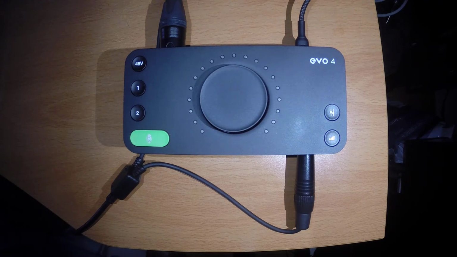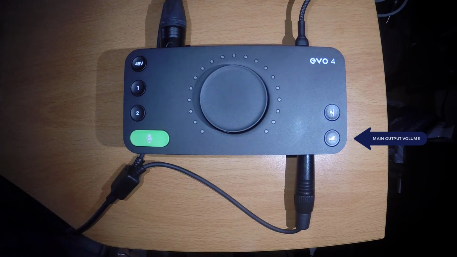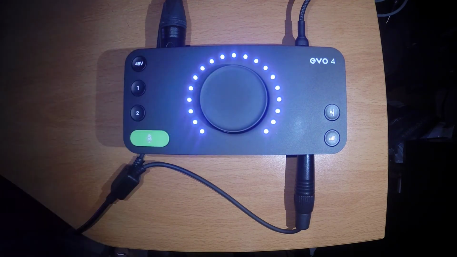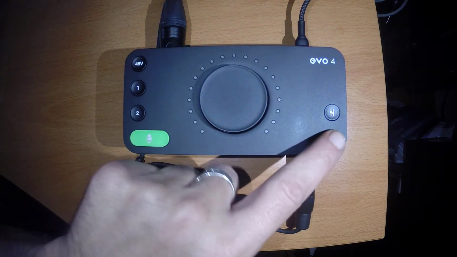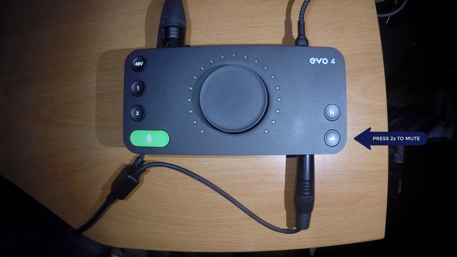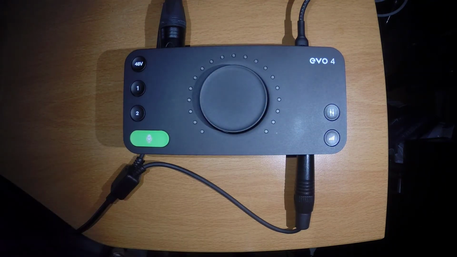This button is the master volume button. When you plug the Evo, this is the default selected button. Turn the big knob to the right to increase the volume in your headset. A long press on it will mute your output. The button is blinking when the output is muted. To unmute it, you just need to press the button during 2 seconds and it stops blinking.